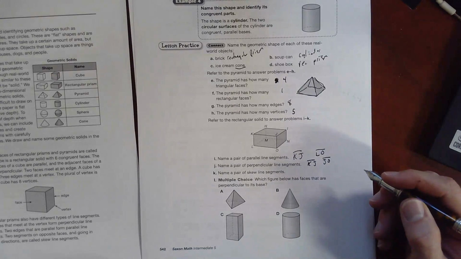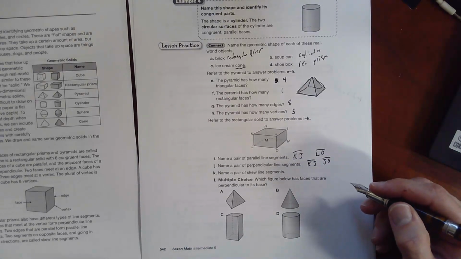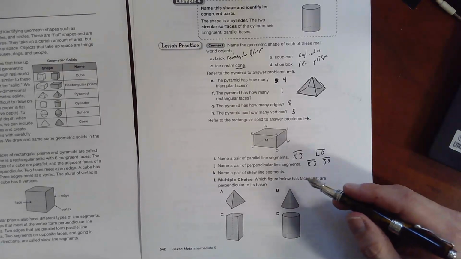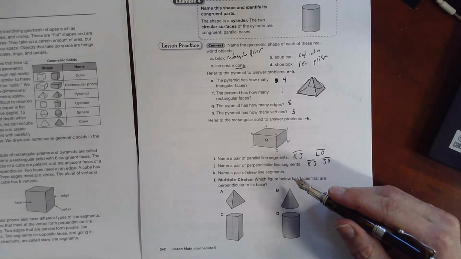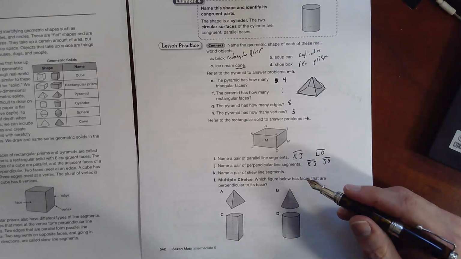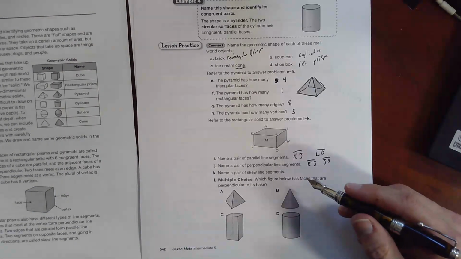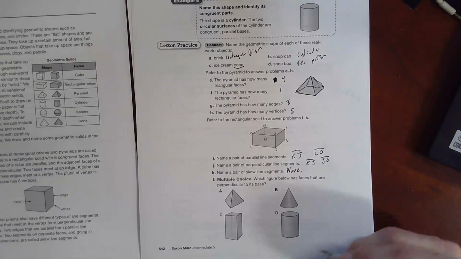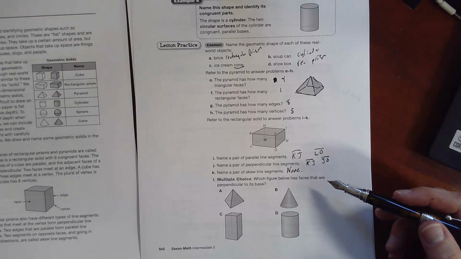Skew lines. I don't think there are any skew lines. We need a pair of skew line segments. I don't think there are any. Everything's going to be 90 degrees, so there's none. I think that's a trick question, unless I'm wrong. Double check here. Sometimes when things give you a trick question, you have no intersection but are not parallel.